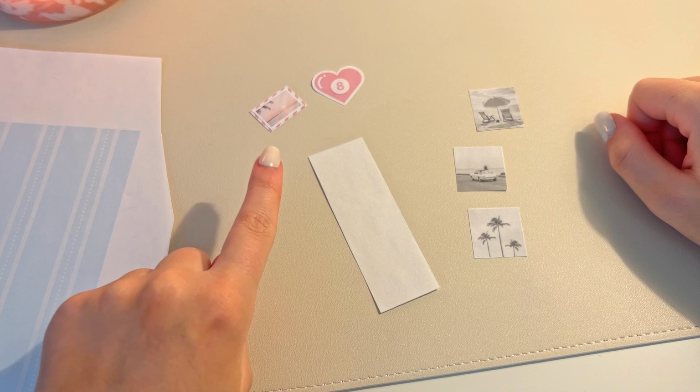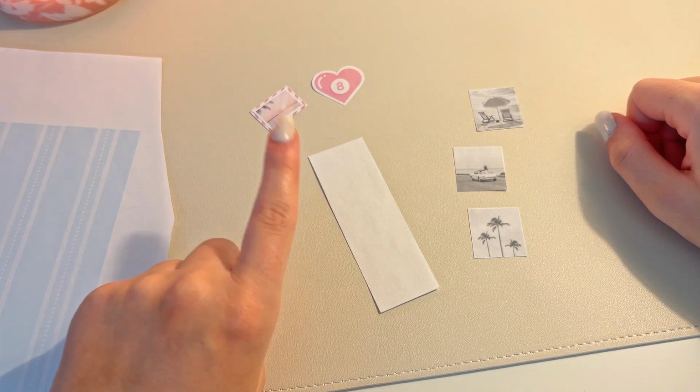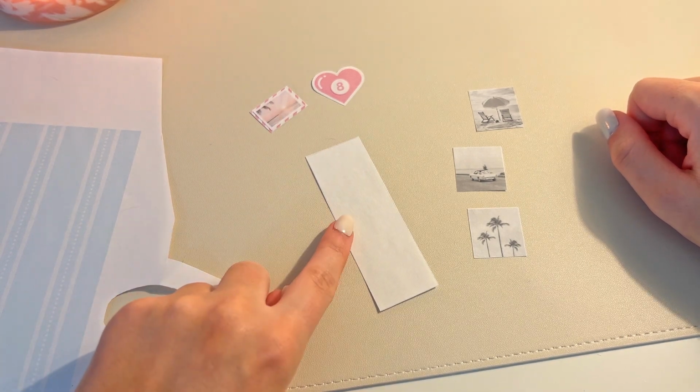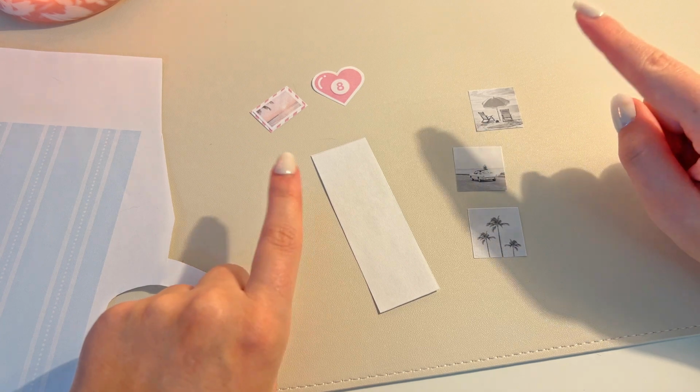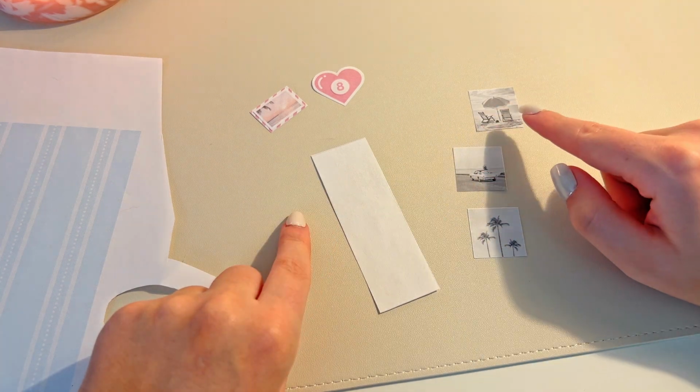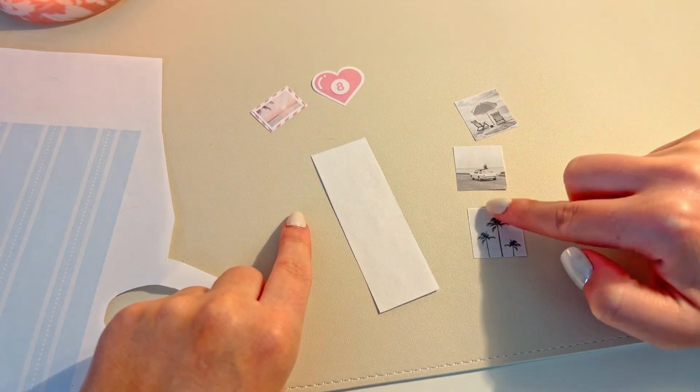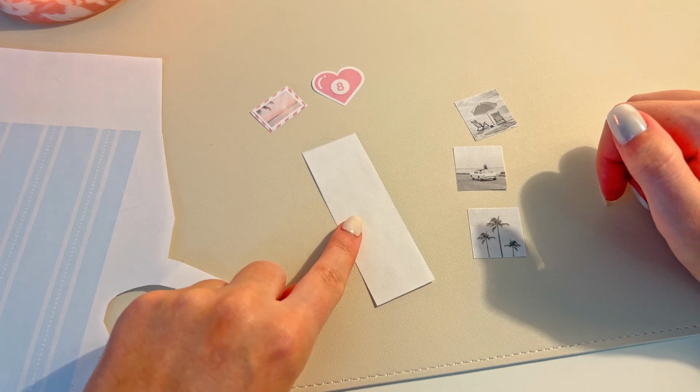Now that we have our postcard and our magic 8 heart glued together, we just have one more element to glue. So we're gonna go ahead and make our Polaroid strip, and all I'm gonna do for this is glue these images onto our blank strip here.